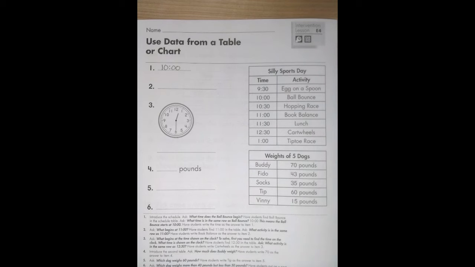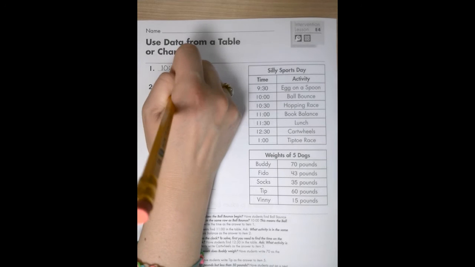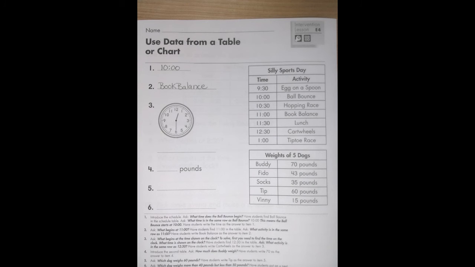Okay. Number 2, it says what begins at 11 o'clock. So for this one, instead of looking at the activities first, I'm going to look at my time and see where I can find 11 o'clock. So I come down here at 11 o'clock. What starts? The book balance. So on the line, I'm going to write book balance. Okay, that's what starts at 11 o'clock.